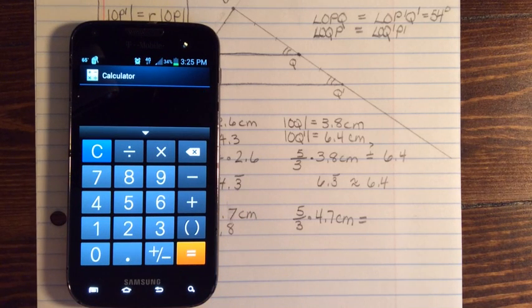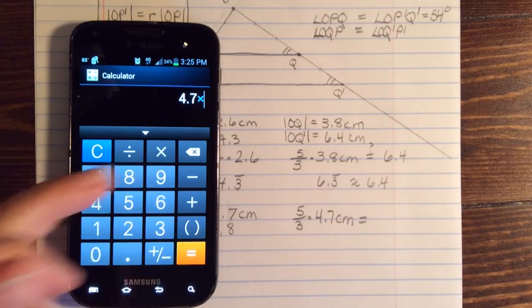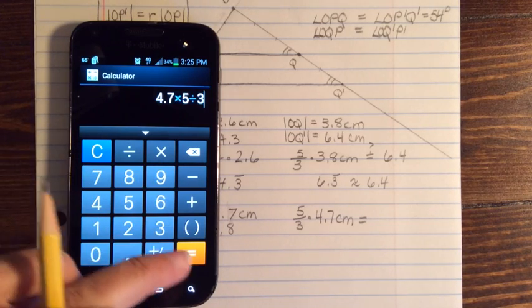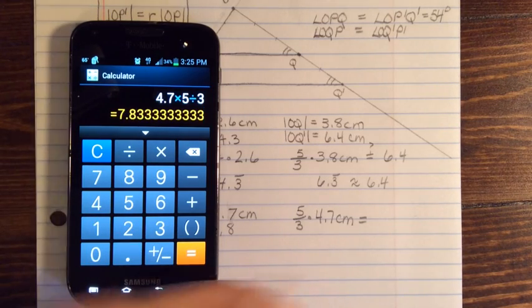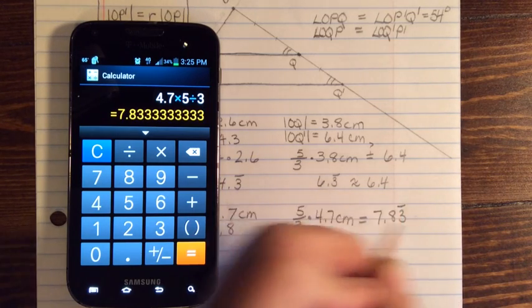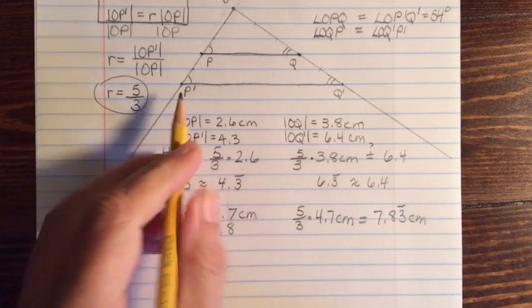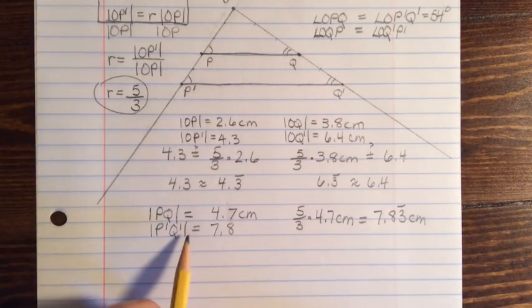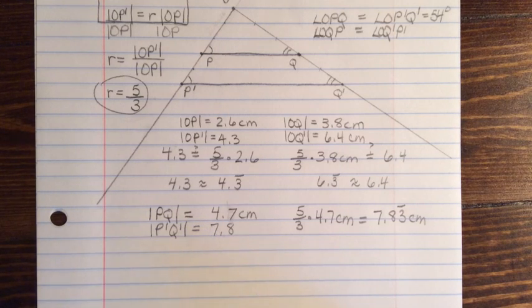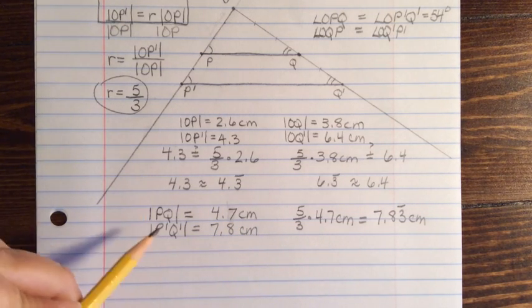So I've got 4.7 times 5 divided by 3 is 7.83 repeating centimeters. Okay, and I can compare that to my measured length of P prime Q prime, which is 7.8 centimeters.